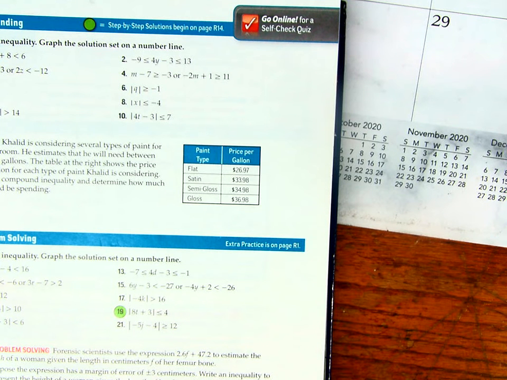And if you weren't here Friday, then I need to see page 36 as well. Which one was to do 2 through 8?